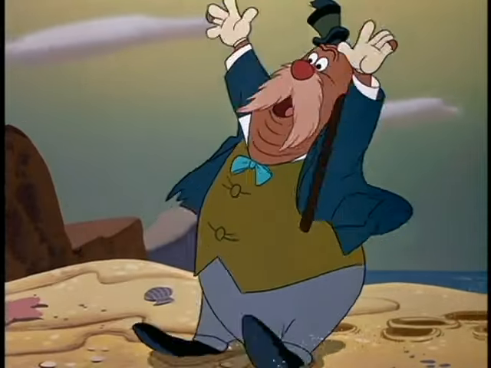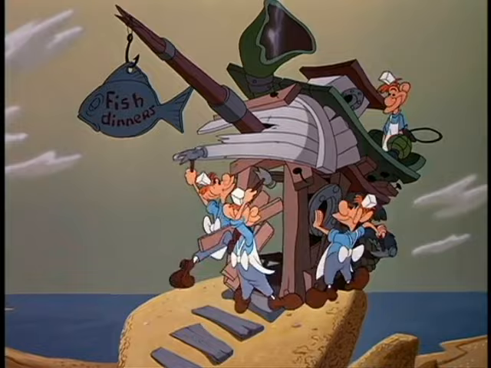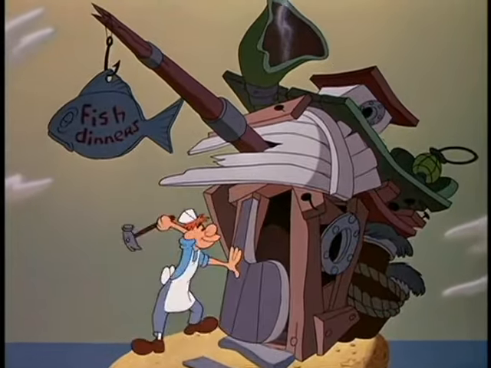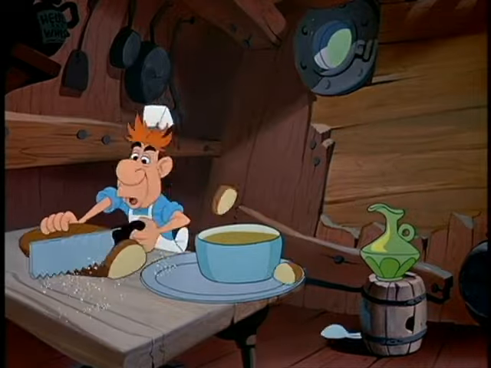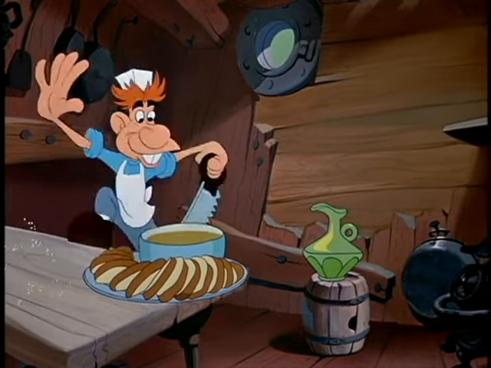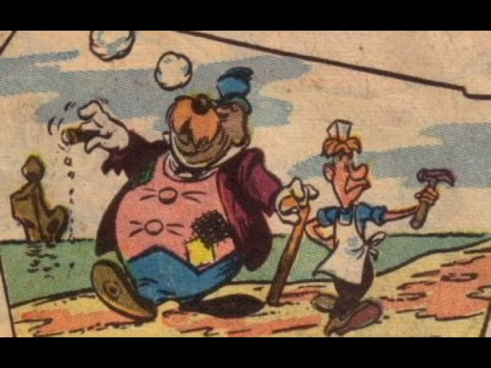That being said, I like how the Carpenter is shown to be remarkably talented at his profession. In a matter of a few seconds, he builds an entire restaurant out of driftwood and parts of old ships. There's also a wonderful little detail where he slices the loaf of bread using a handsaw. It's really charming.